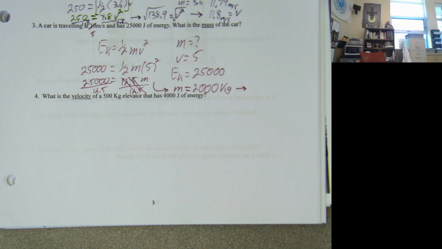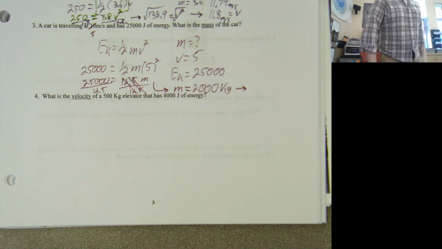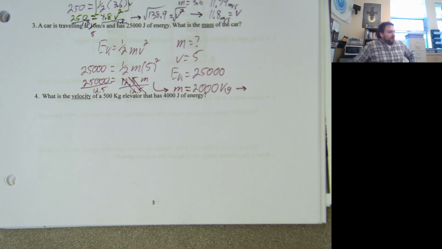Okay, how fast is the elevator moving? For what? 4 meters per second. I'm going to nail you for it, yeah. Got to include units. Okay. So question 4, the answer is 4.